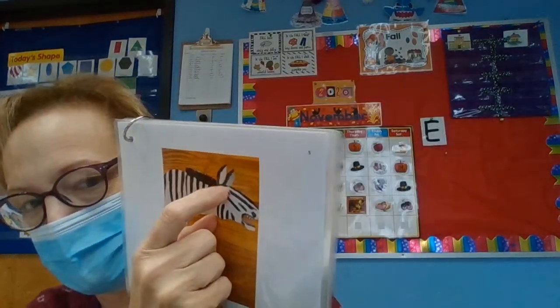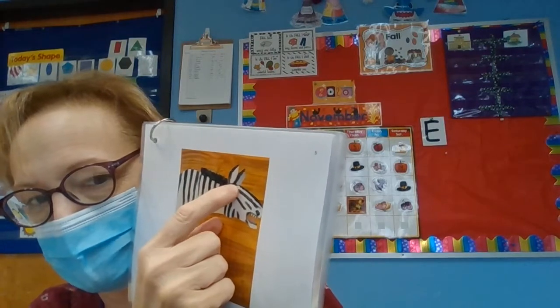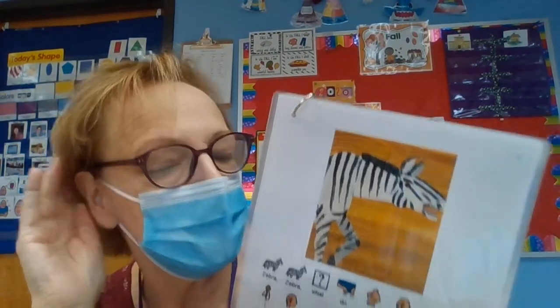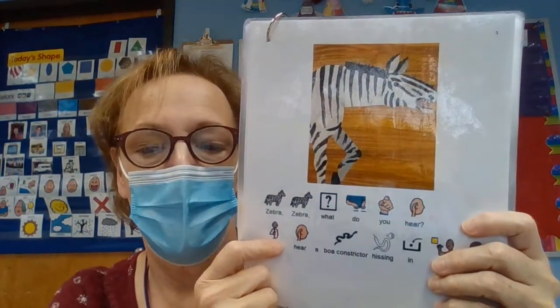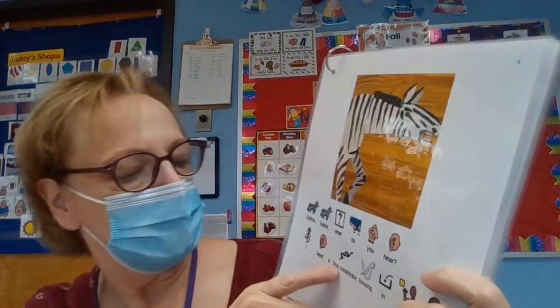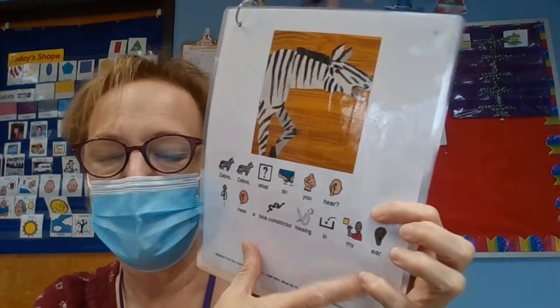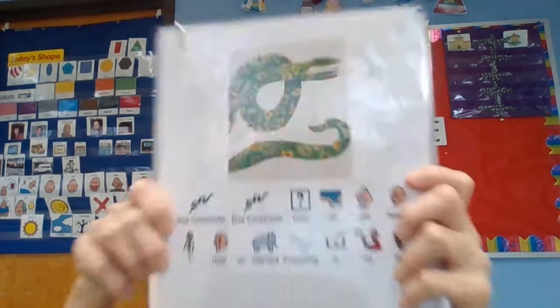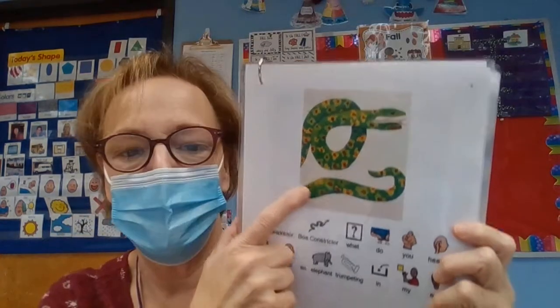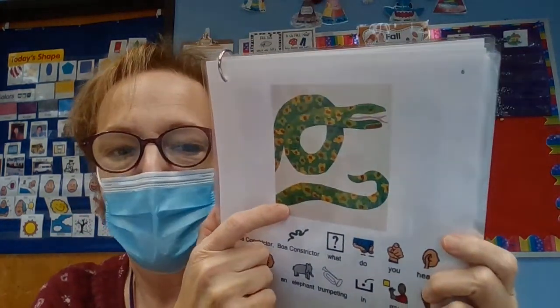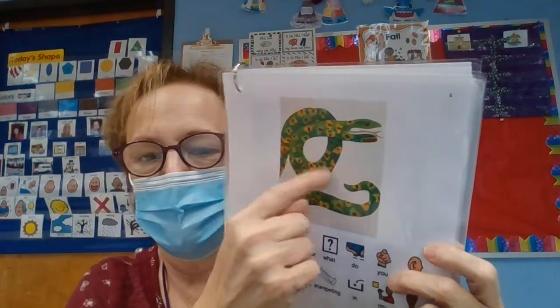See, he's got his ears up there, and they're pointed up. They're listening, trying to hear what they can hear. I hear a boa constrictor, it's a snake, hissing in my ear, because that's what a lot of snakes do. They hiss. And is she right? Yes, she was. It's a long, long one because it goes there and then it goes around.